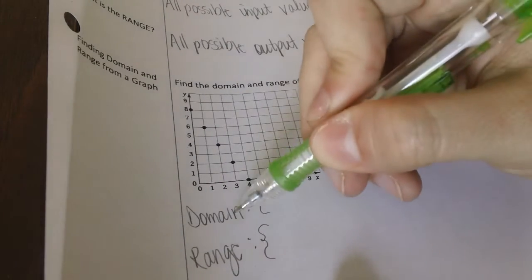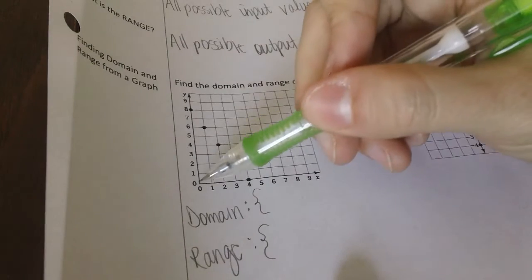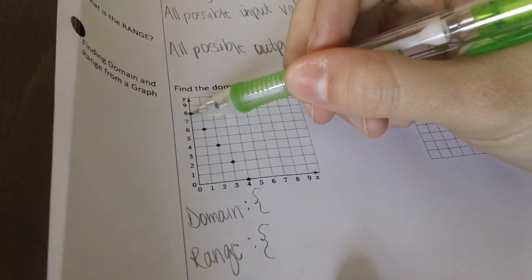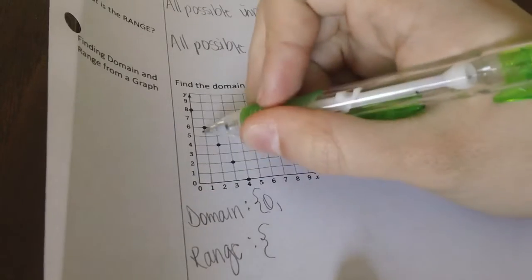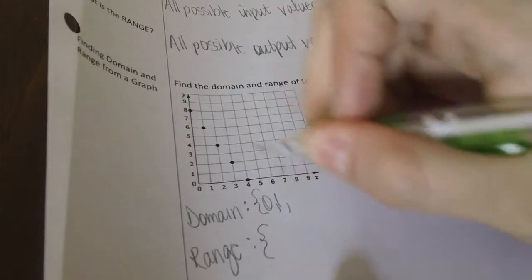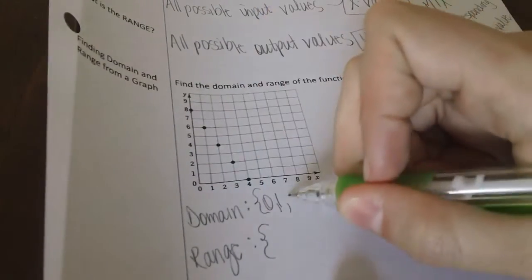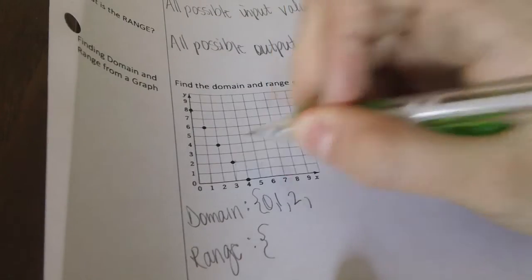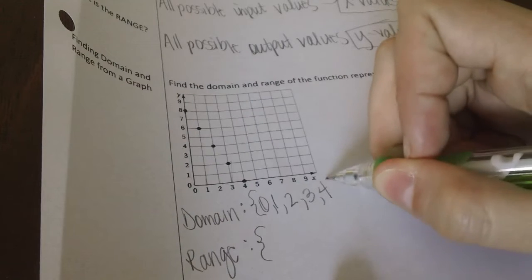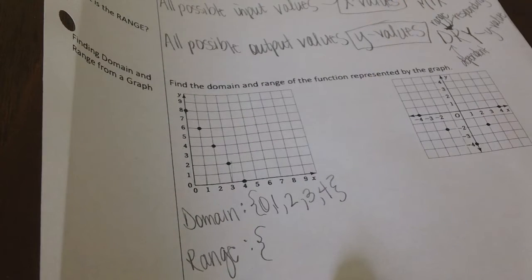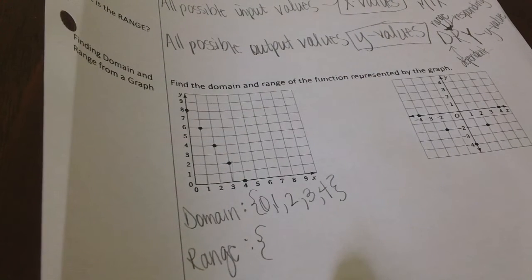So all I have to do for my domains is tell what are my x values. Well, this x value of this point is 0. The x value of this point is 1. X value of this point is 2. X value of this point is 3. And the x value of this point is 4. And there are no other x values on our graph.